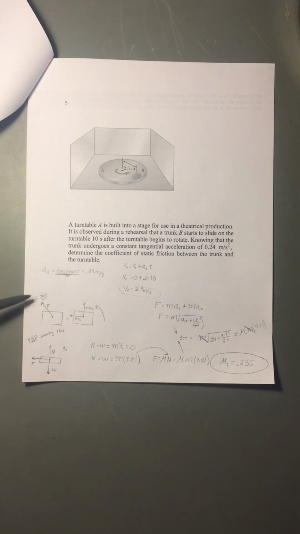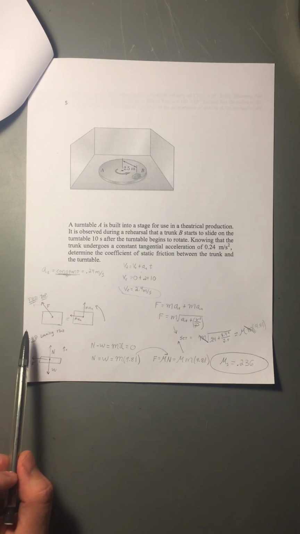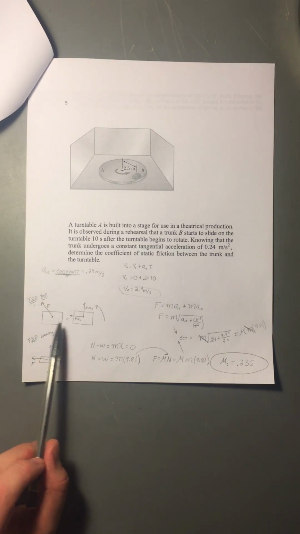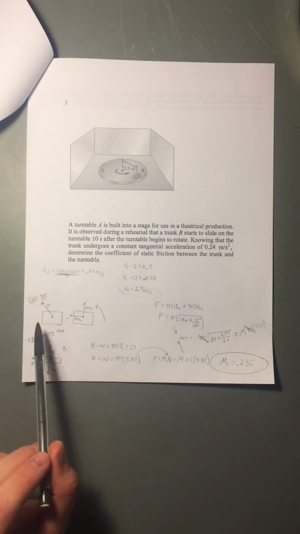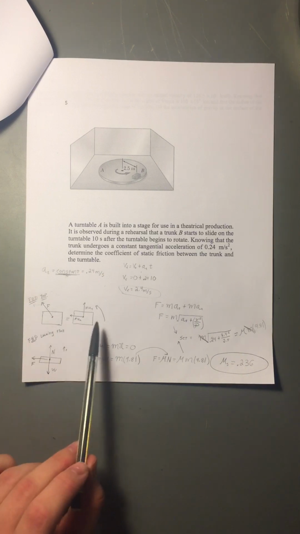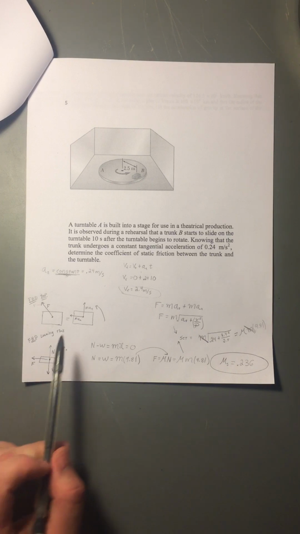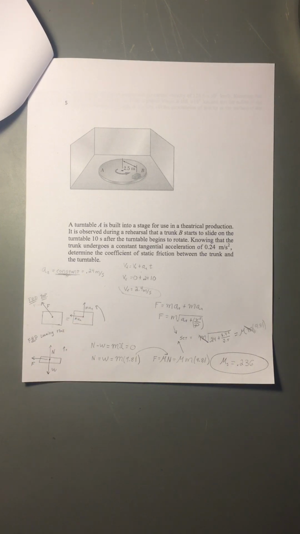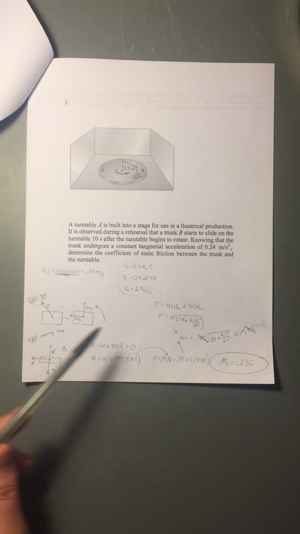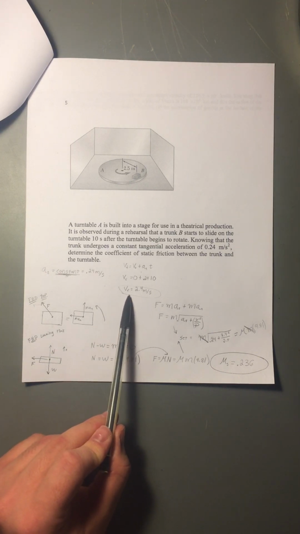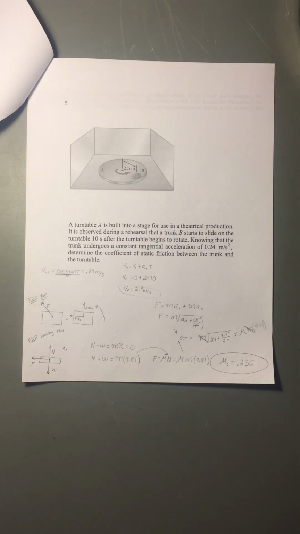And then drawing a free body diagram here, we can look at that and pull out the directions that these forces are acting in and where those components of acceleration are acting. And so solving this, we can get that the final velocity was 2.4 meters per second.